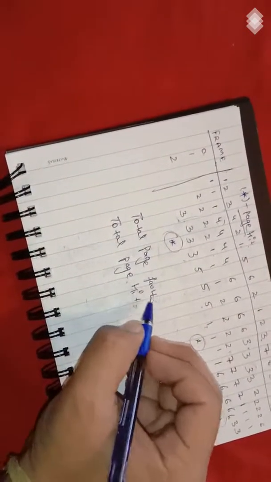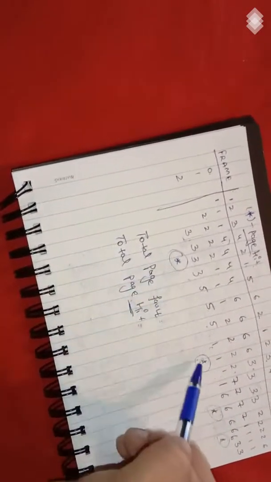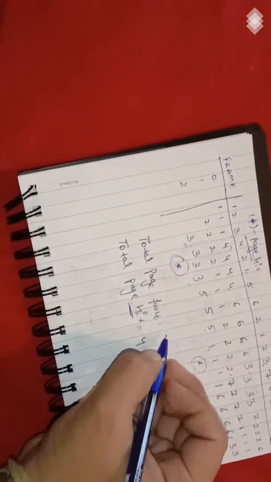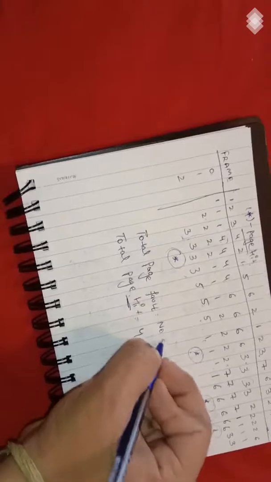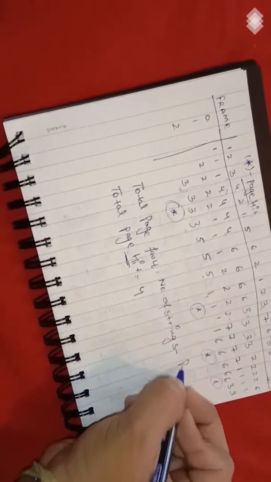So this is how we calculate it, and we always mark the page hit with a star. For the page faults, we need the page hits. The number of page hits here is 1, 2, 3, 4, so 4, and the total page faults is the number of strings minus the page hits.